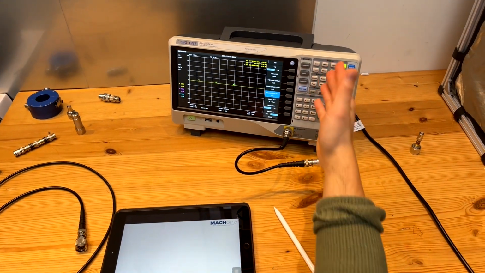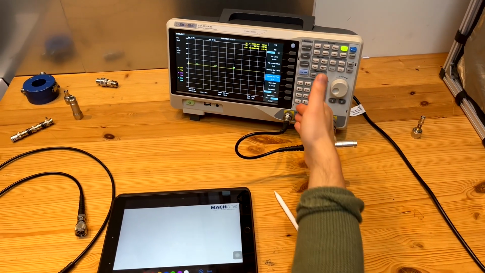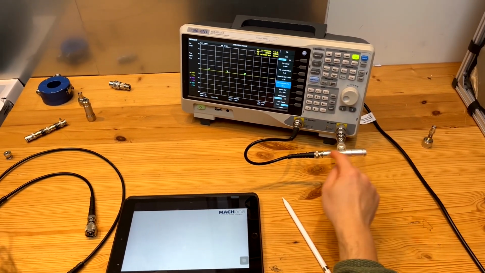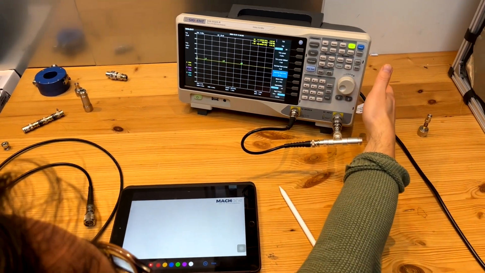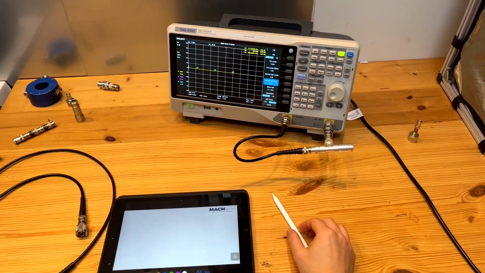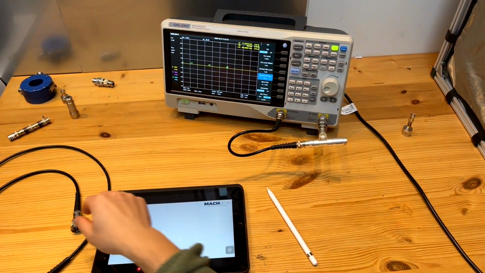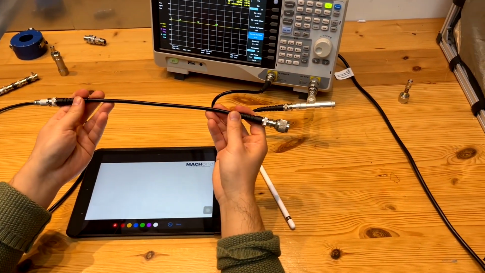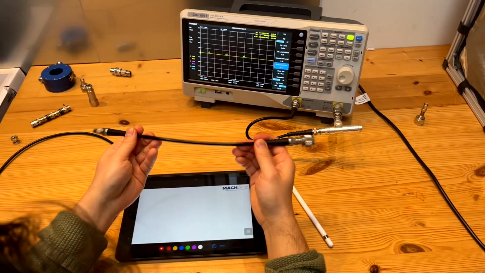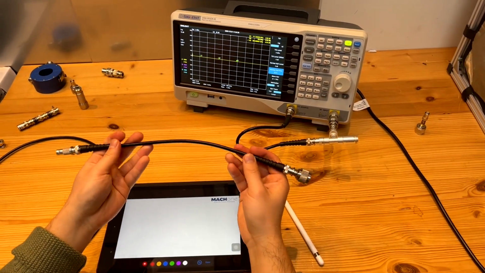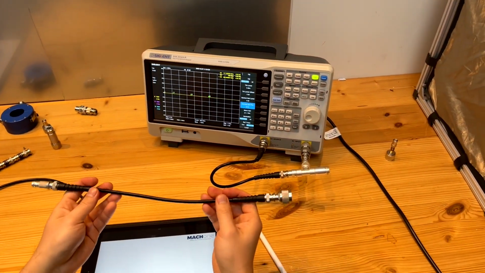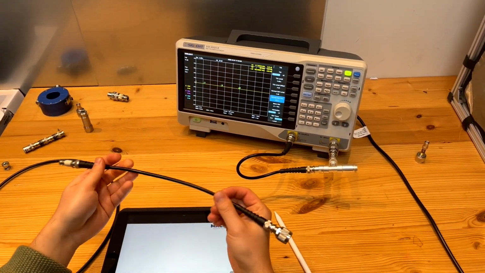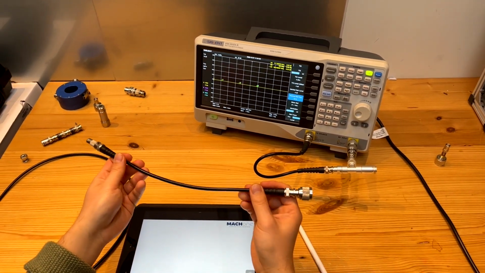We have a spectrum analyzer with tracking generator function, signals getting out of the tracking generator output, and through this T connector, we have some signals received from the input. And at this port, we are going to connect a coaxial cable. Okay, so this will be our antenna structure or resonance structure under discussion. We are going to look at the differential mode first, and then the common mode, which is more relevant from the EMC perspective.